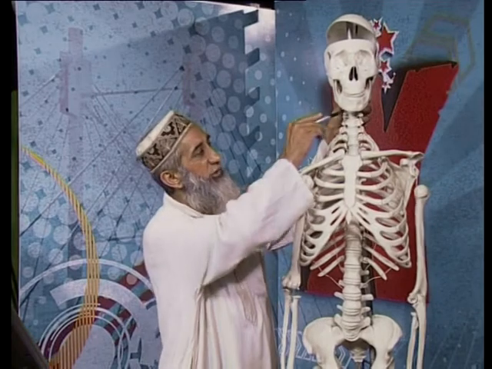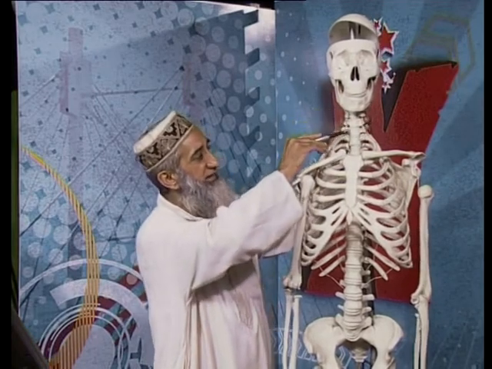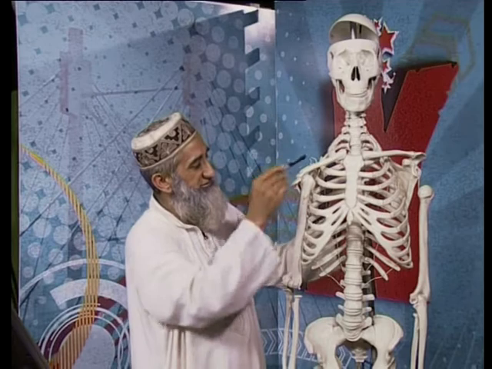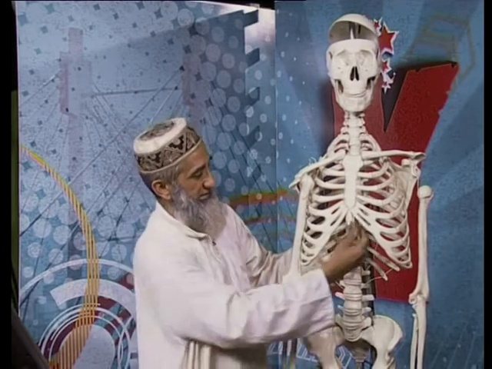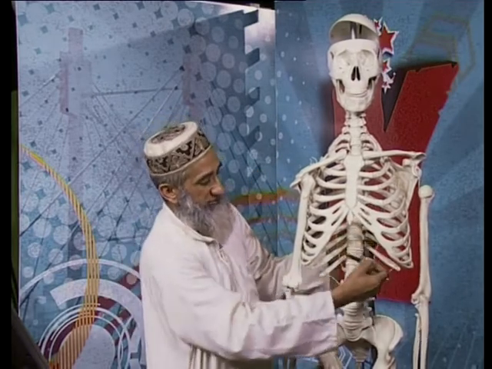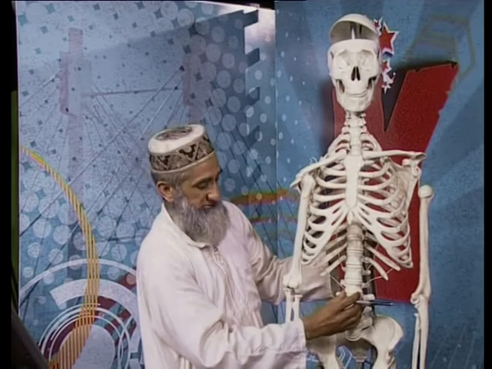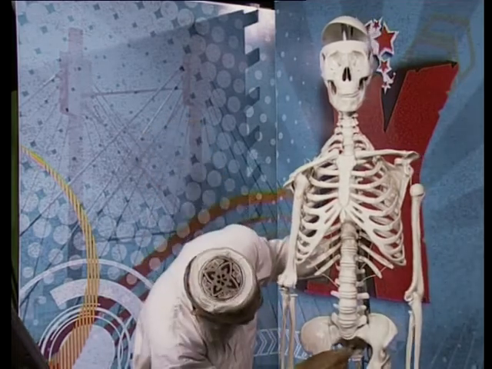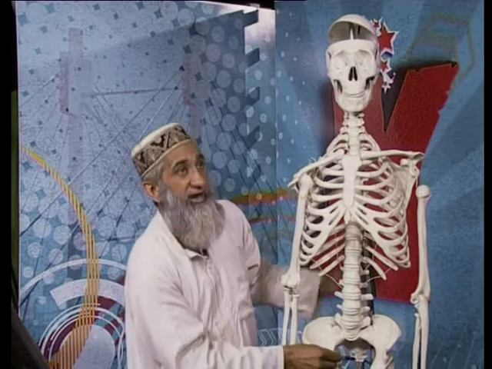Here's the vertebral column running down the cervical area. Then the thoracic one going backwards there. And then the lumbar vertebrae protruding outwards. And the sacrum there inside, you can't see much of it. And the coccyx right at the bottom. Those are the bones of the vertebral column.